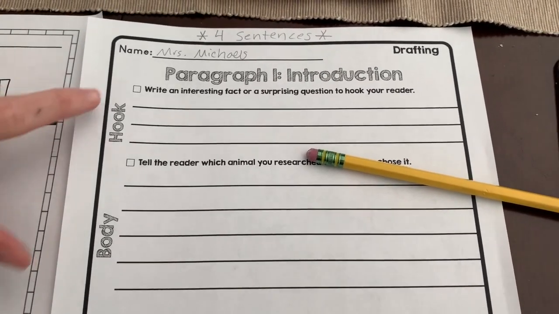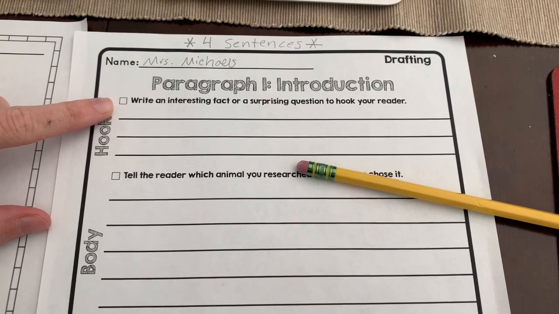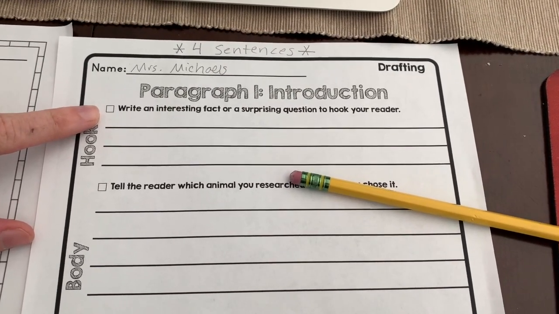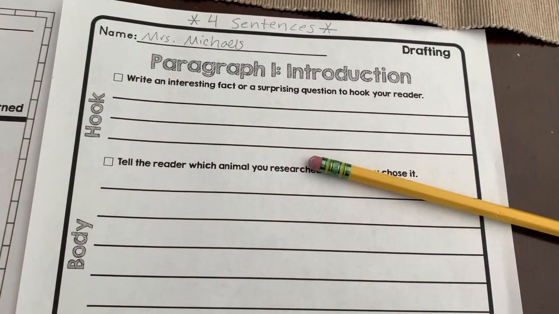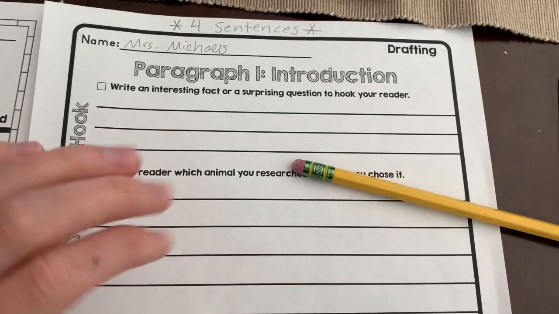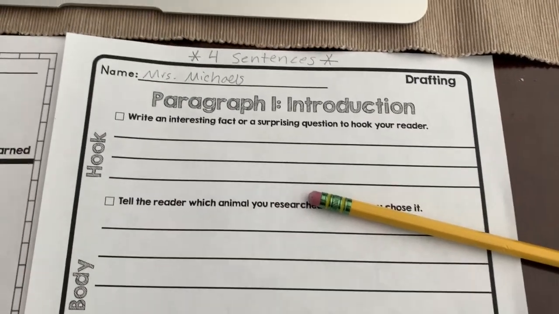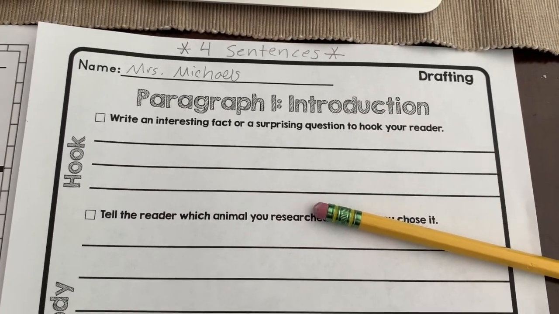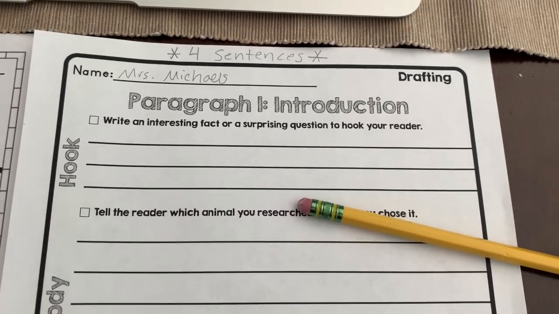So let's read the first part. The first part says, write an interesting fact or a surprising question to hook your reader. Think about a hook, like maybe a shepherd's hook, how you want to grab somebody and pull them in. That's what we want to do with our introduction. We want to grab our readers and pull them into our paper so they want to keep reading more and more. So where can we find an interesting fact or a surprising question about our animal?